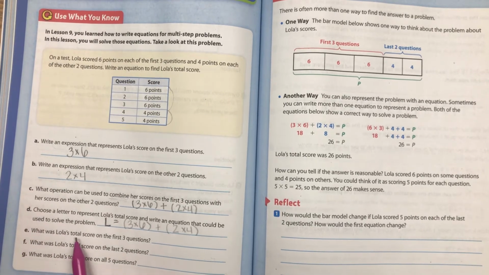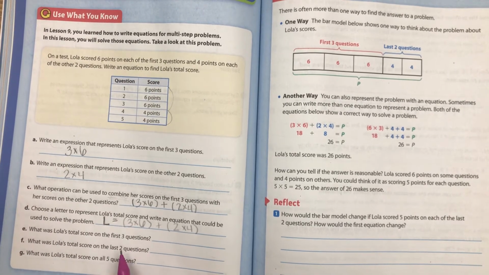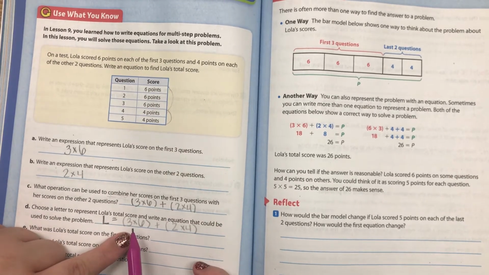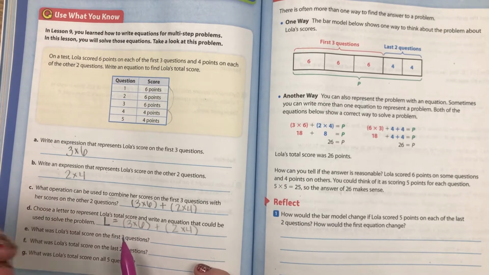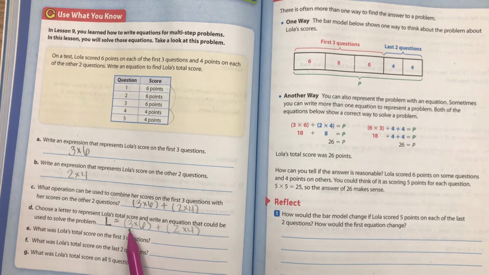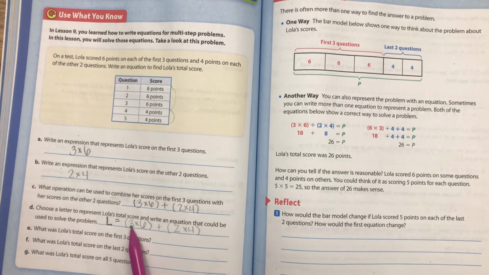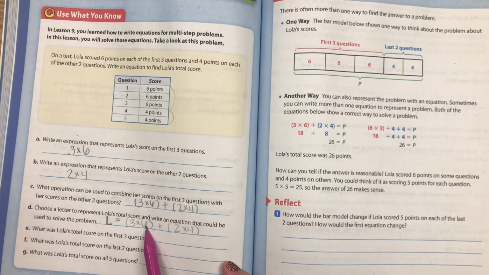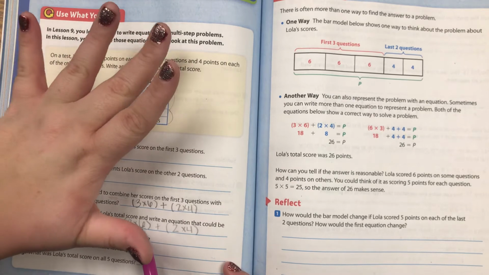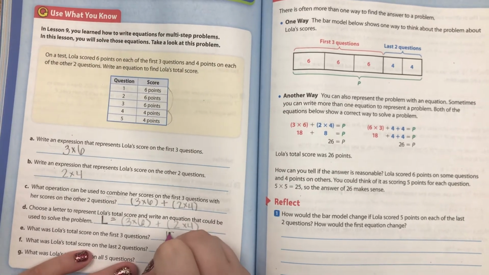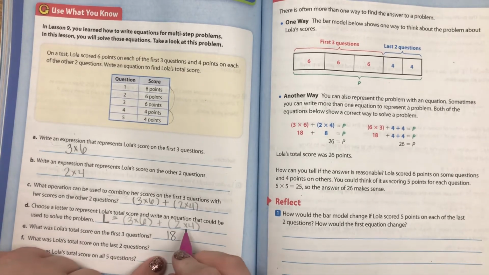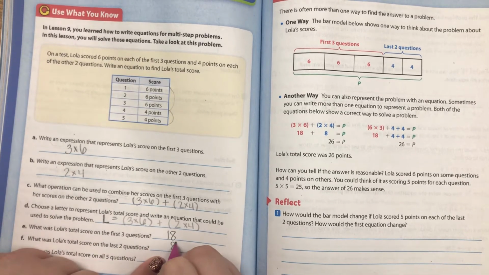Now, what was Lola's total score on the first 3 questions? So the first 3 questions are represented by 3 times 6. And I know 3 times 6 right away. If I don't know it, I can count by 6's 3 times, or I can count by 3's 6 times. So I'm going to count by 6's 3 times. And I'm going to say 6, 12, 18. What was Lola's total score on the last 2 questions? 2 times 4 is 8.